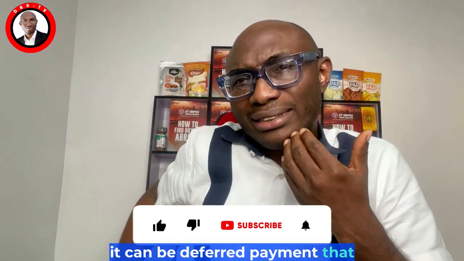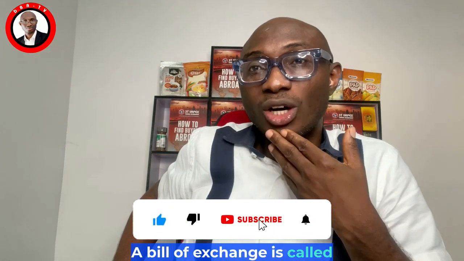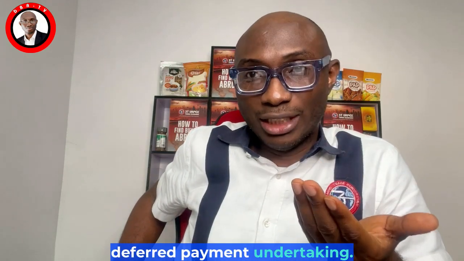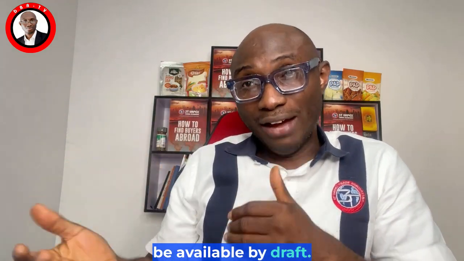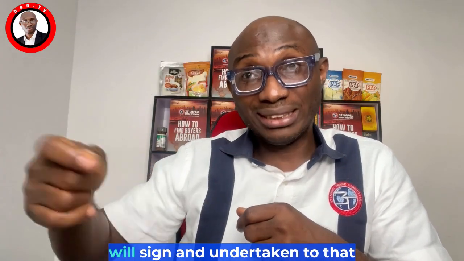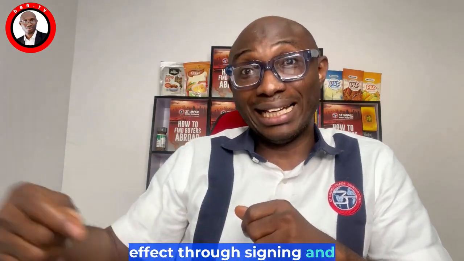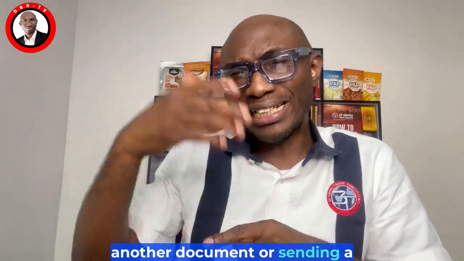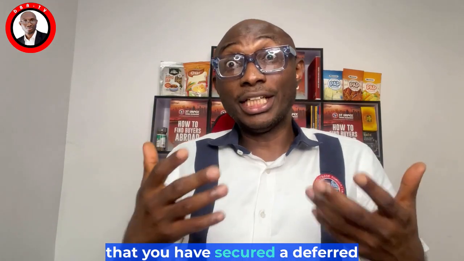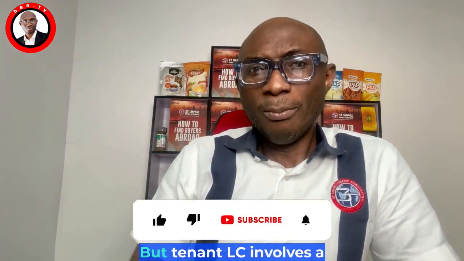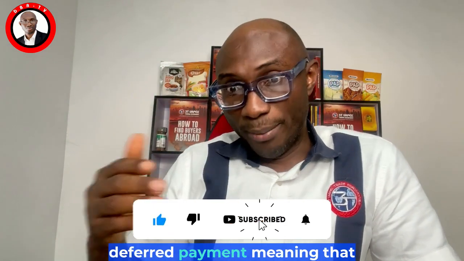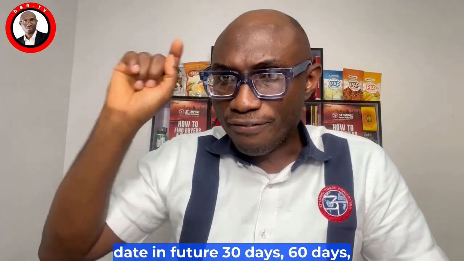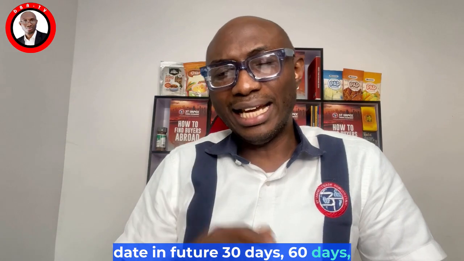It can be deferred payment that is available with a draft, a bill of exchange, called available by acceptance, or deferred payment available by deferred payment undertaking. So it's a Tenored LC that can be available by draft. That means the bank giving an undertaking to pay in future will sign an undertaking to that effect through signing and accepting a draft, or accepting another document, or sending a message saying that it has incurred a deferred payment undertaking to pay in future. But a Tenored LC involves a deferred payment, meaning that payment is made at a specified date in future: 30 days, 60 days, 180 days.